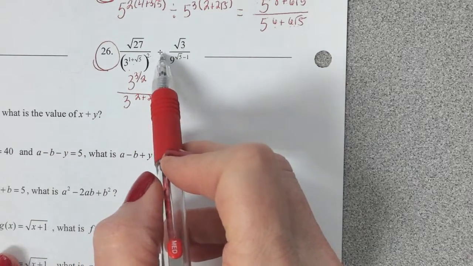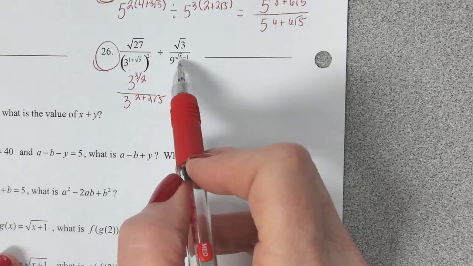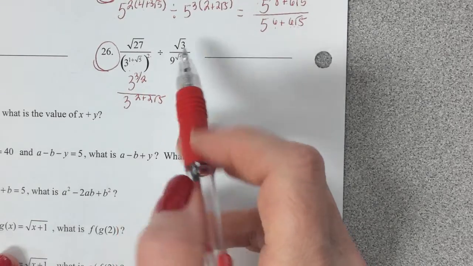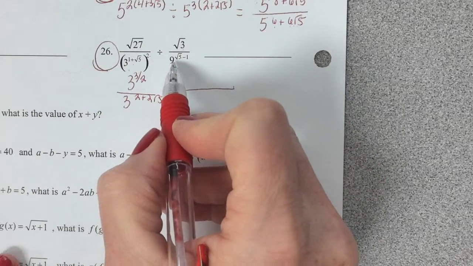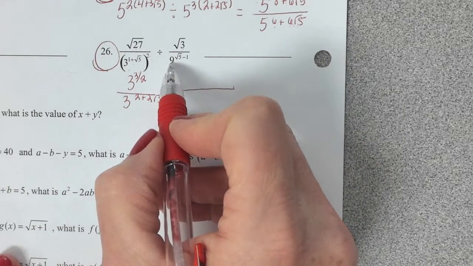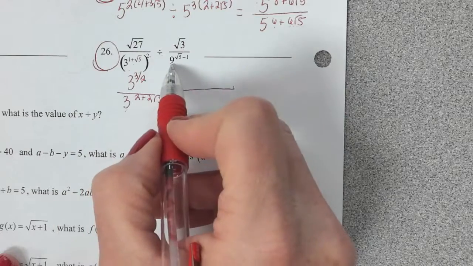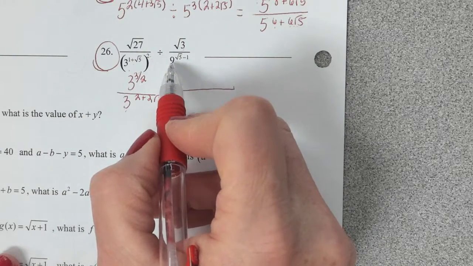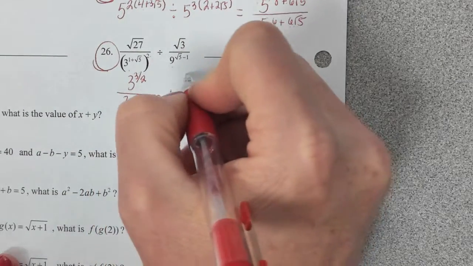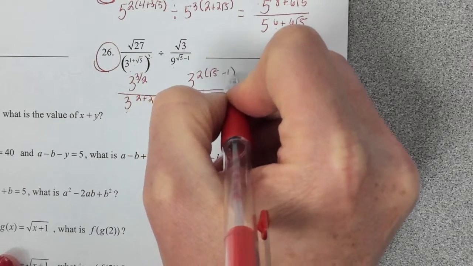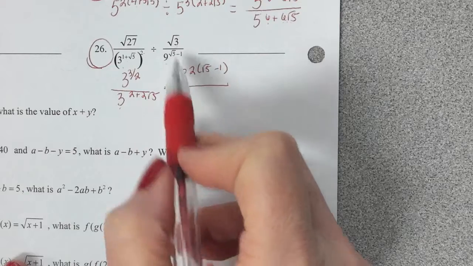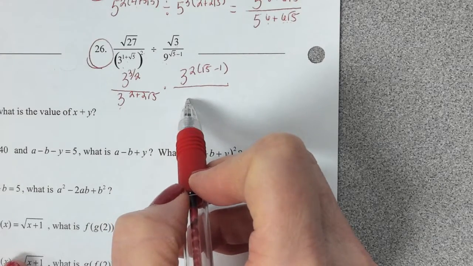Abby, what do I do if I'm dividing? What should I do with this whole thing? Right, so multiply by the reciprocal, so I'm going to flip this over. At the same time, I want to rewrite this 9 so that I have a common base with these. So I'm going to rewrite it as what, Michaela? So I'm going to have 3 squared, but it's still to the radical 5 minus 1. This has to go to the bottom.